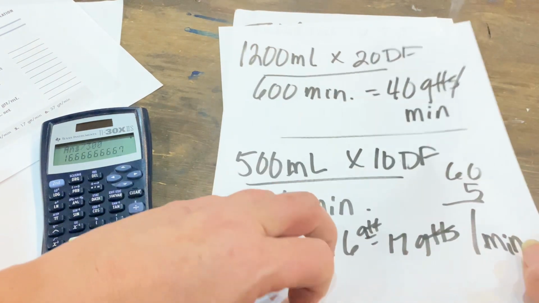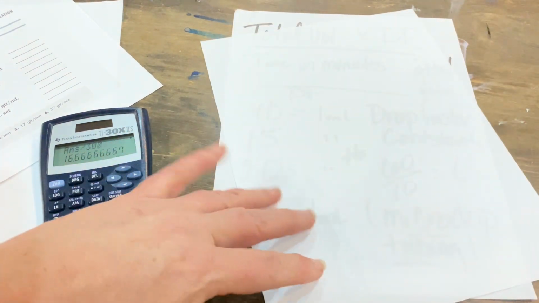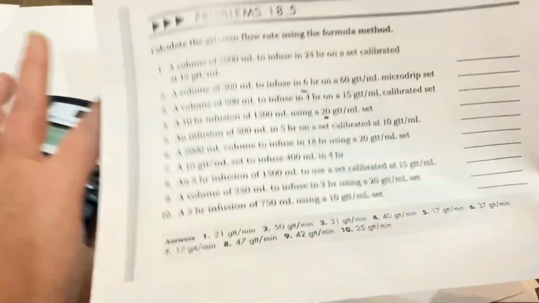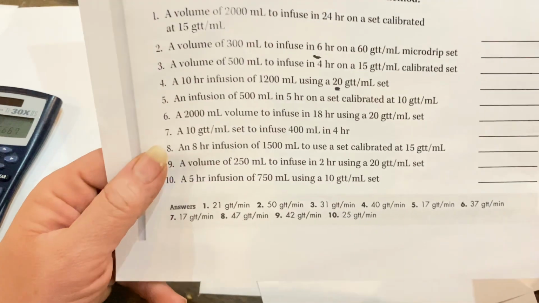The only way to get good at dosage calculations is to do them. So I would encourage you to do every single one of them in your leisure reading time.